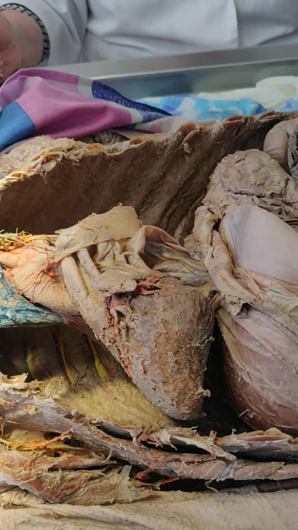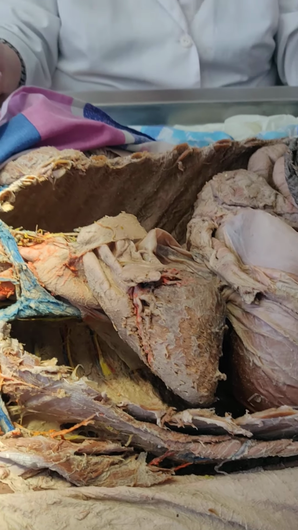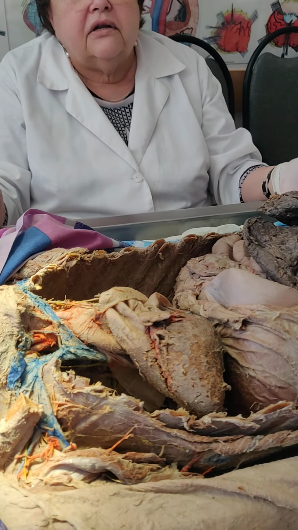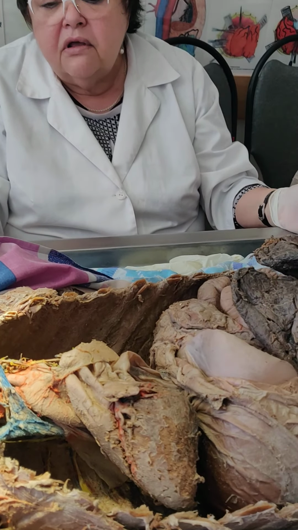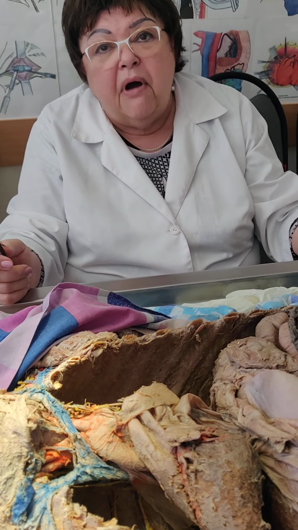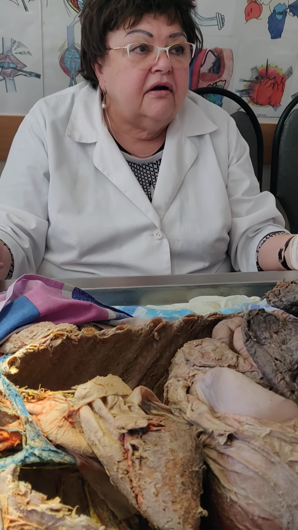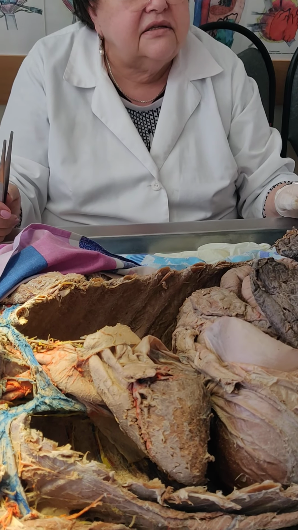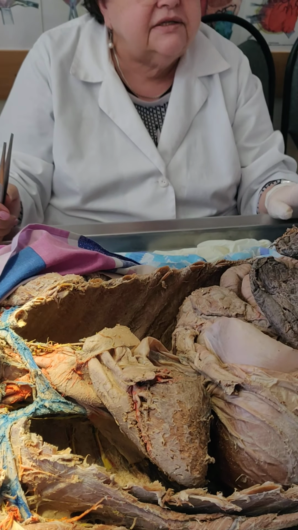So, what is this sinus for? During pericarditis, for example infection, pus or fluid can spread into these sinuses.